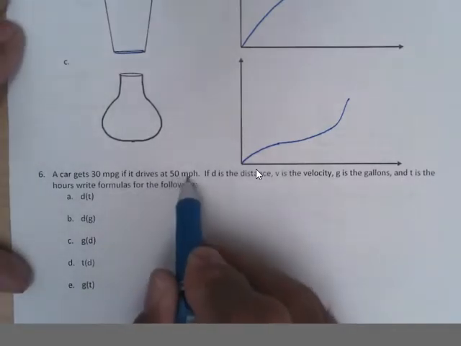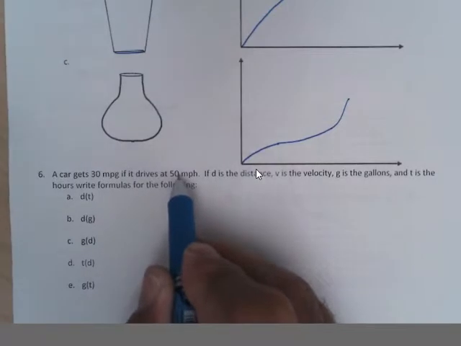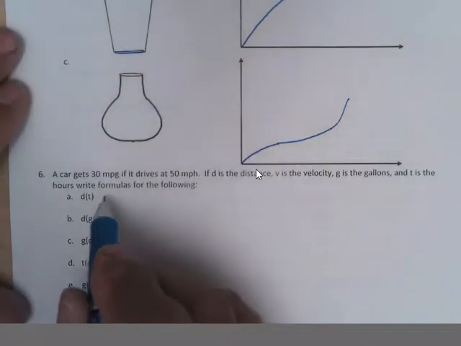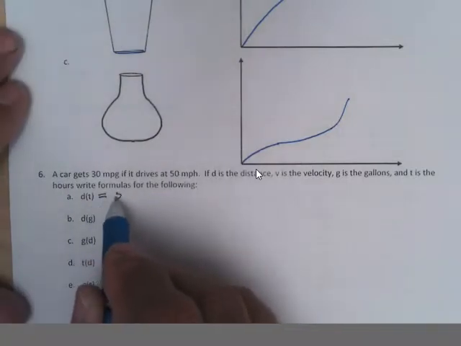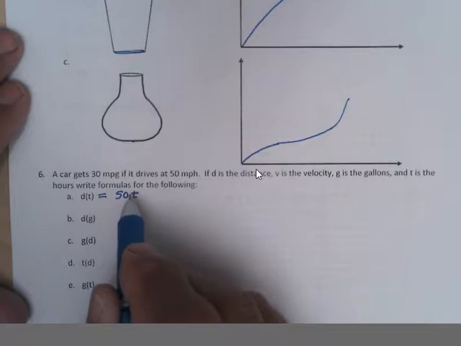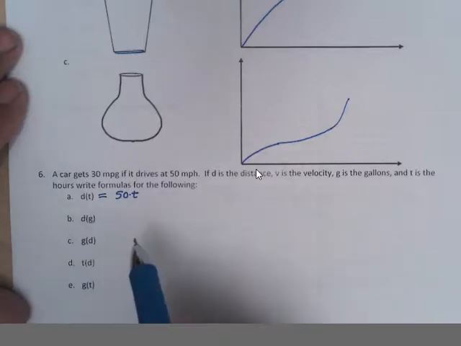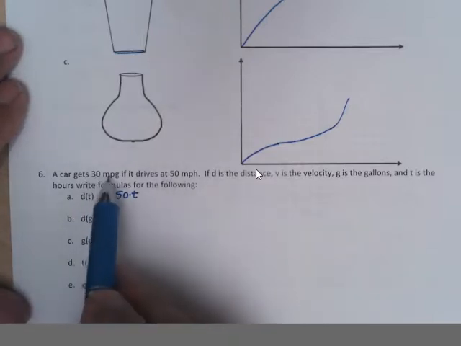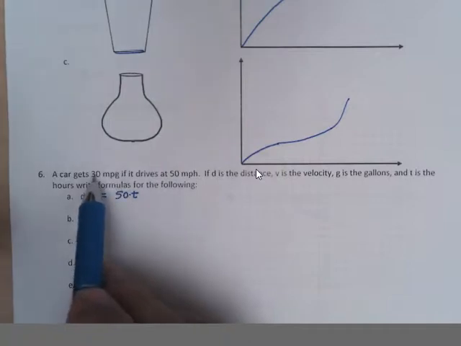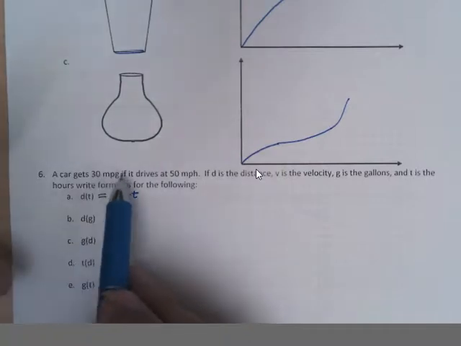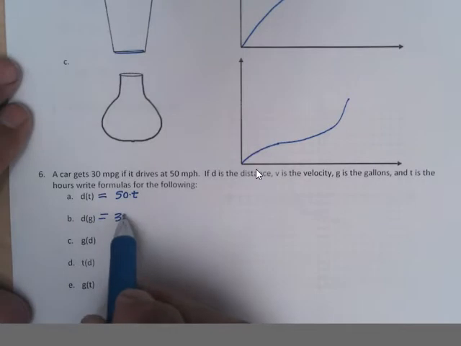If I'm traveling at 50 miles per hour, I can get the distance by just 50 miles in 1 hour. In 2 hours, I go 50 plus 50 is 100. I'd have to take 2 times 50. This is 50 times the amount of hours will give me how far I've gone. The distance based on the gallons. Well, if I get 30 miles per gallon, if I have 1 gallon, I'll go 30 miles. 2 gallons, I'll go 60, so it's just going to be 30 times the gallons.